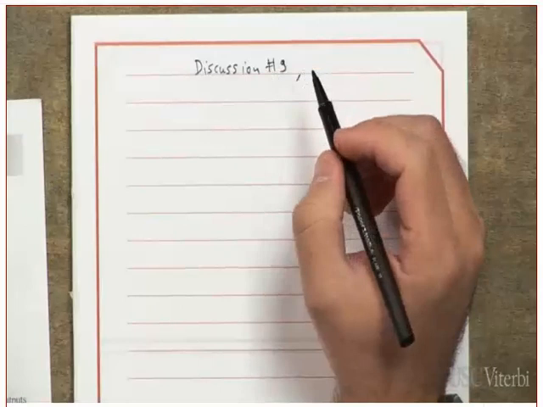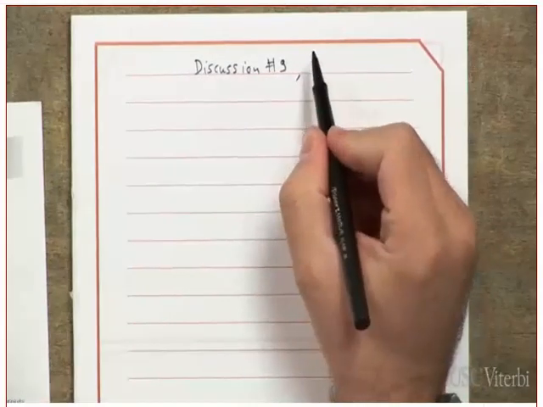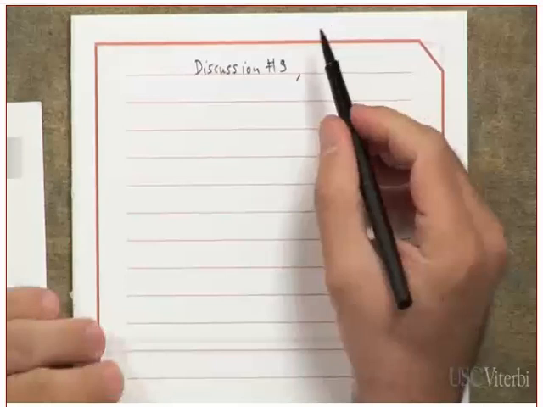Okay, the first problem is time, space, time switches. Problem number 1.